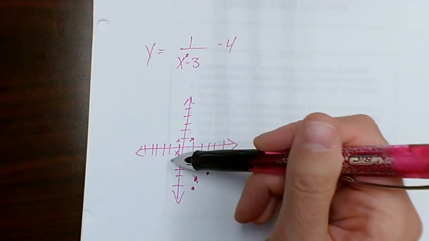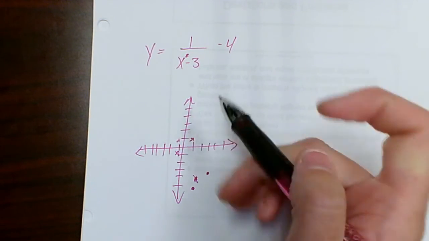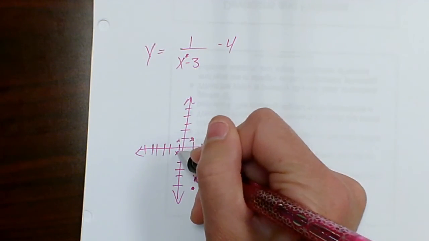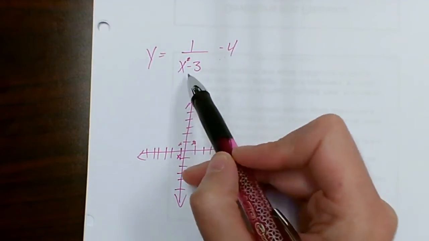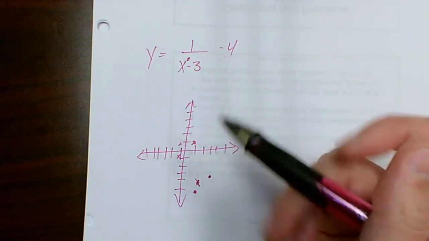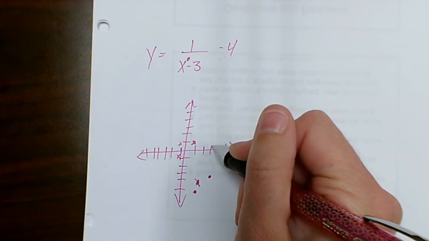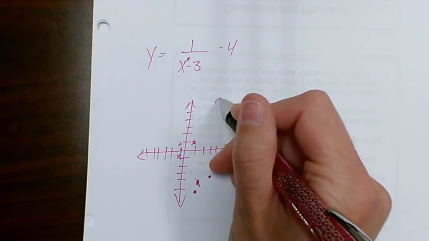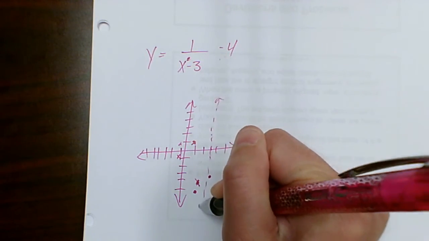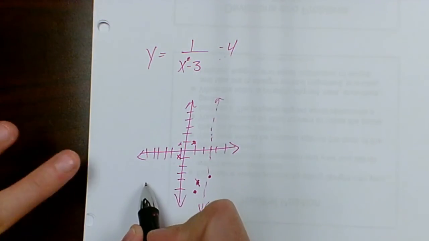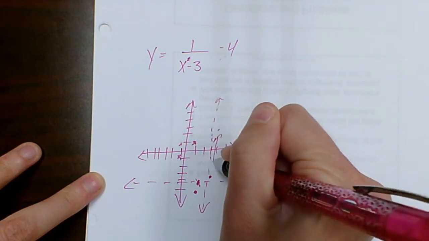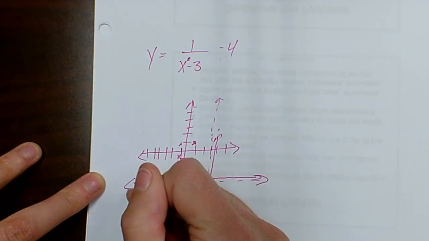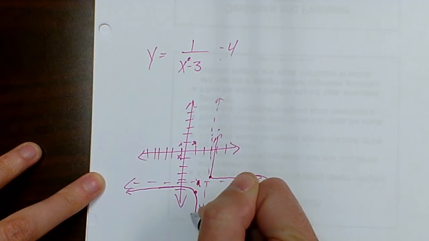You plot your parent graph points, which I throw them with x's, and you move each point. And then these horizontal and vertical places, or your numbers, that is where you're going to put your vertical asymptote and your horizontal asymptote. And then you're going to graph these just like that.